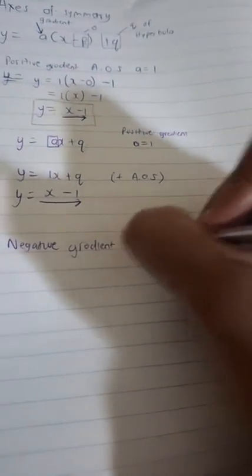Now let's go and look at the negative gradient axis of symmetry. The negative gradient axis of symmetry.